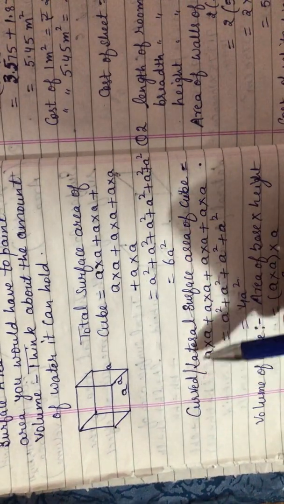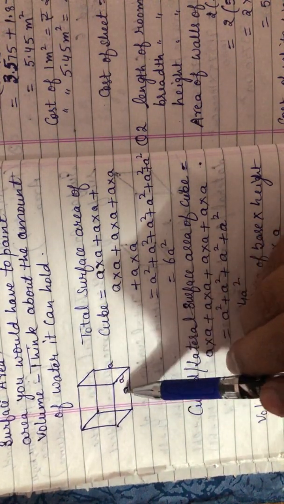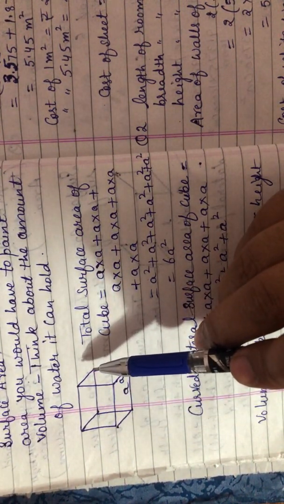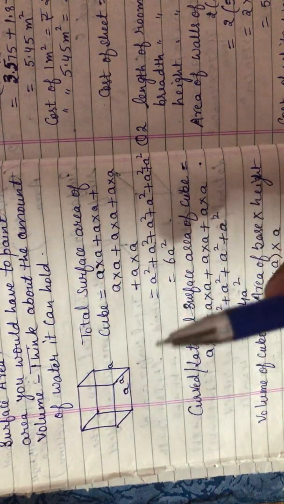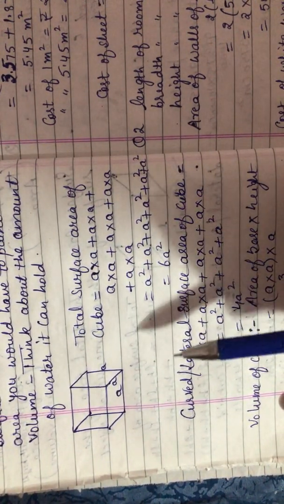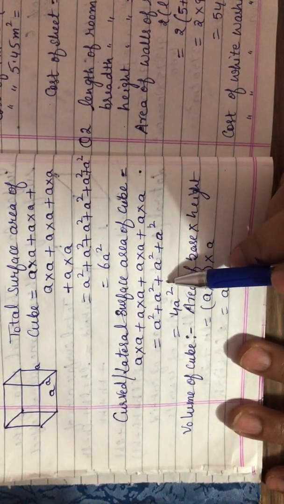And to find the curved or lateral surface area of cube, again we have to take the side walls. So we have to exclude the area of top and bottom. So we are taking area of front and back face, right? A square plus A square, and area of two side walls. So total 4 walls. In lateral surface area, we deal with only the side walls, excluding the top and bottom. So A into A plus A into A, these are areas of front and back. And area of two side walls is again A into A plus A into A. So it makes 4A square.